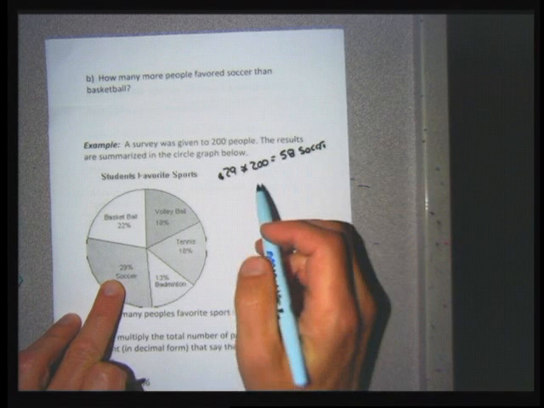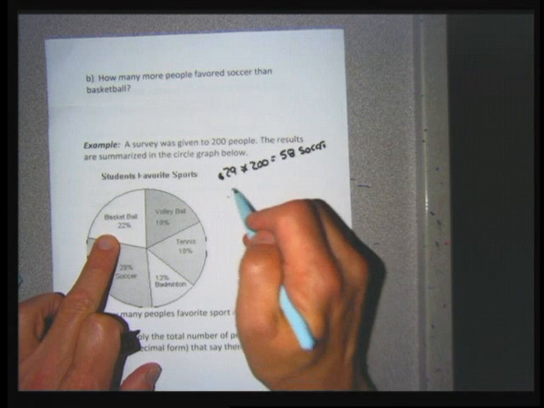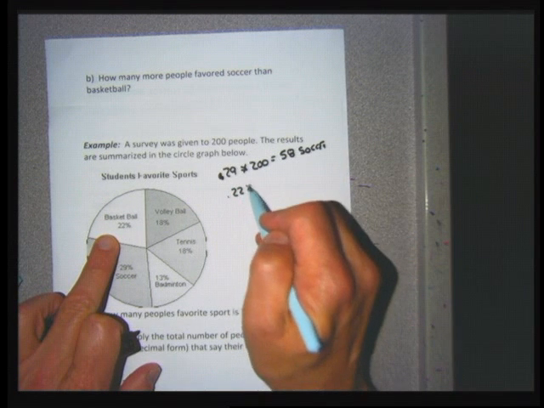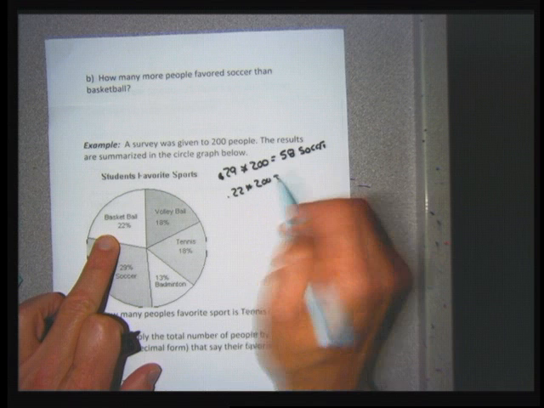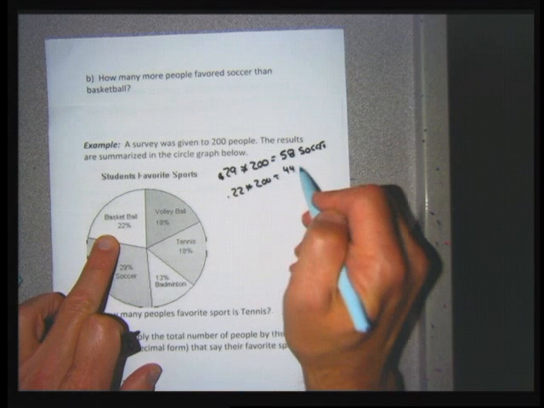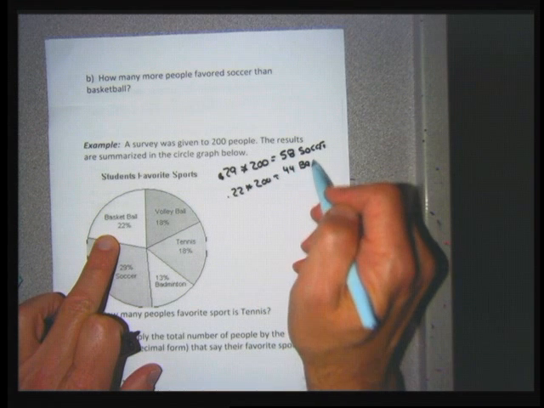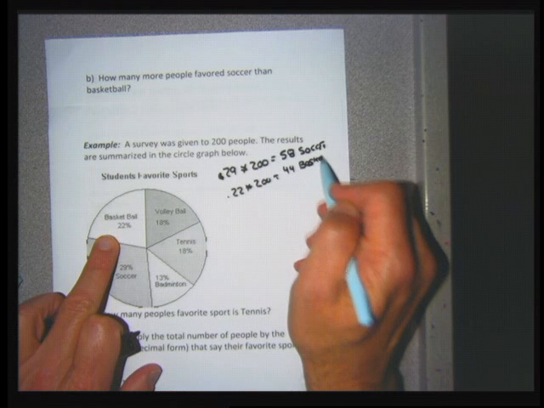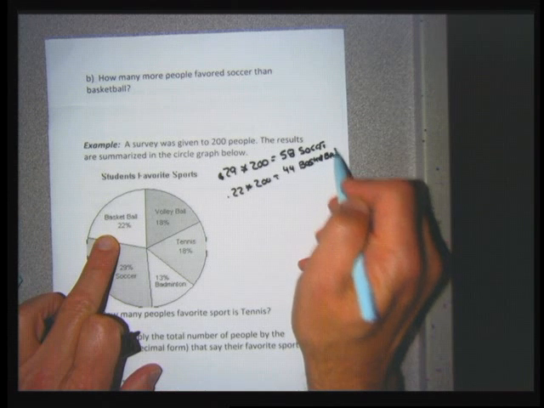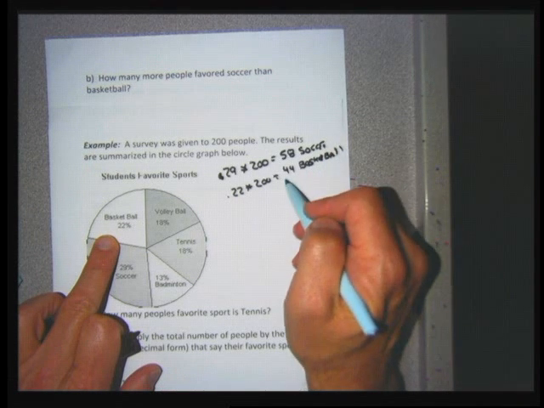And then for basketball, I'd go 22% times 200 and get 44 people said that their favorite was basketball. Notice there aren't any footballs or baseballs, clearly wouldn't be America.